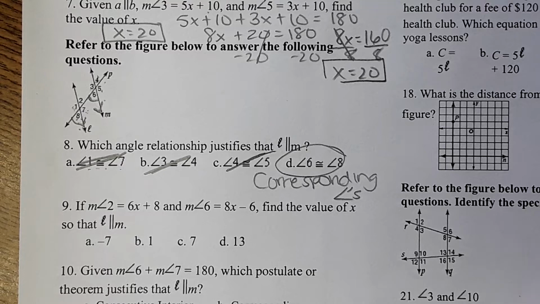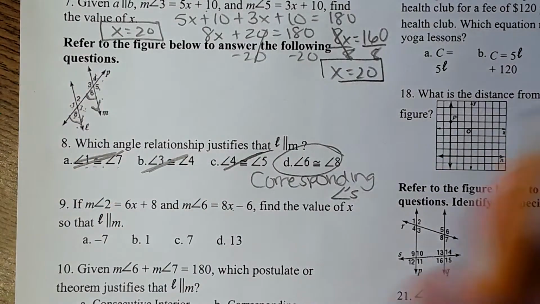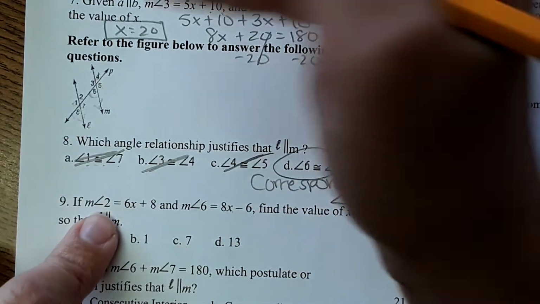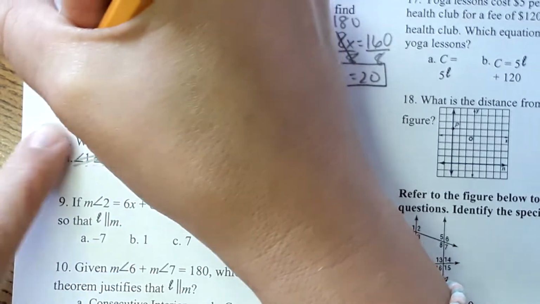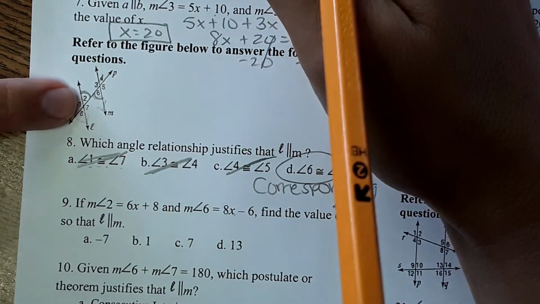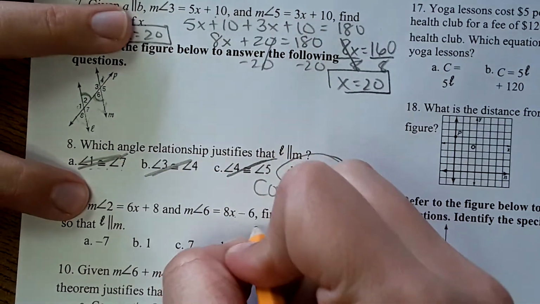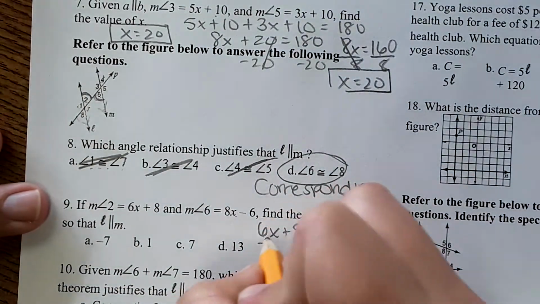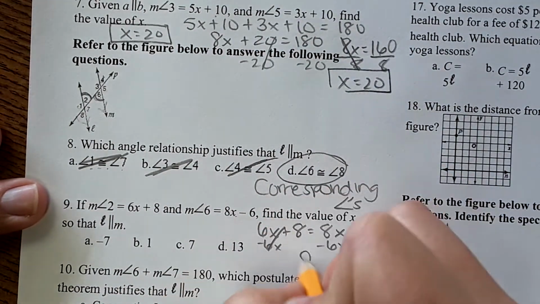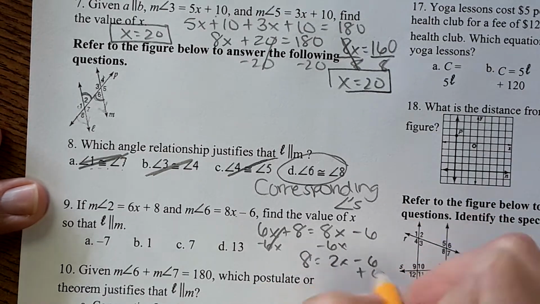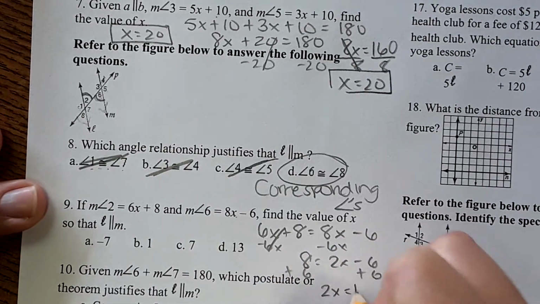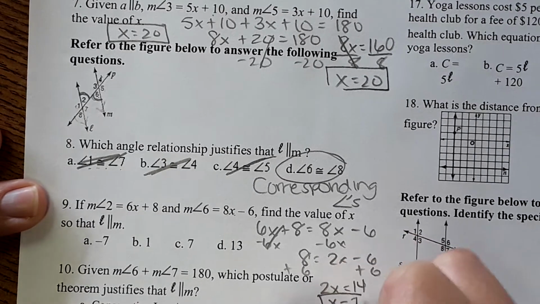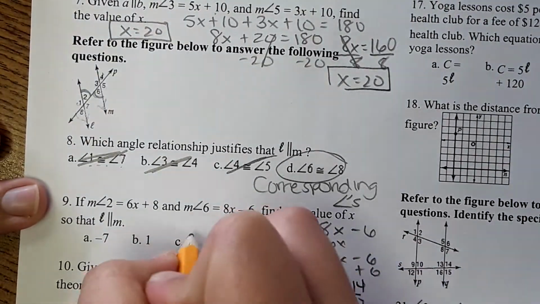Number 9. Number 9 came up in the homework, and remember it wasn't attached to the picture for whatever reason. Here's the picture it was supposed to be attached to. And angle 2 right here and angle 6, they're alternate interior angles. Again, it's blurry. Focus. Alternate interior angles are equal, so we can just set these equal to each other. And we get x equals 7, which is C.